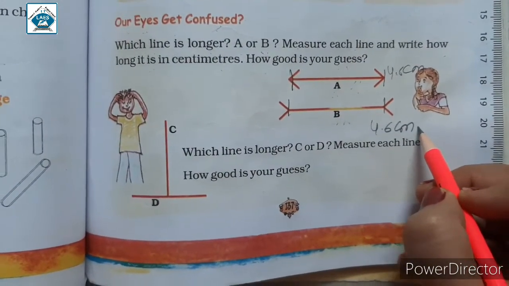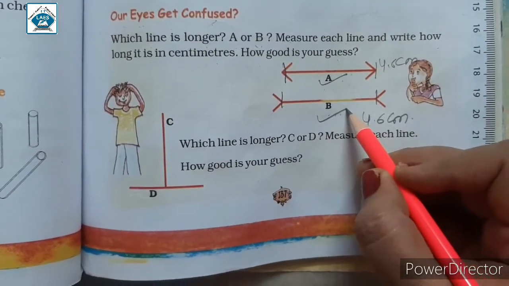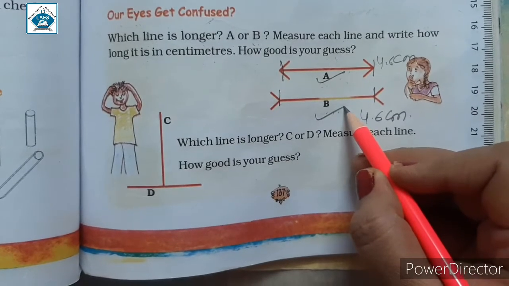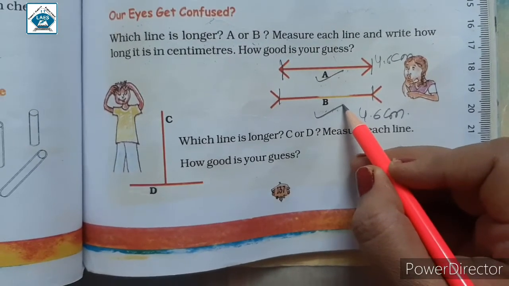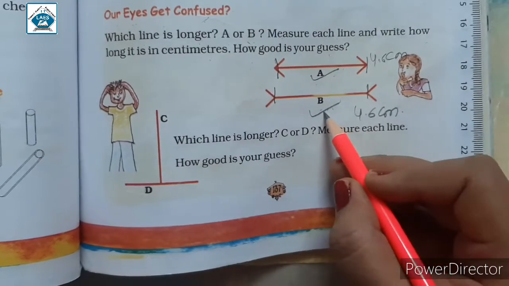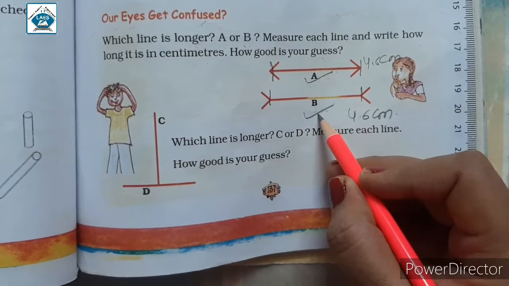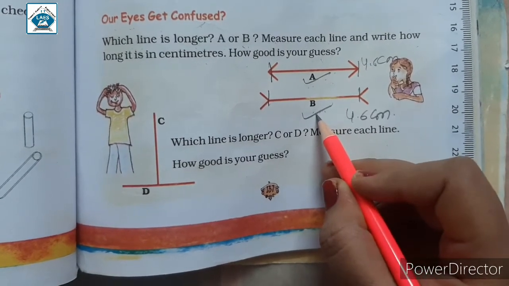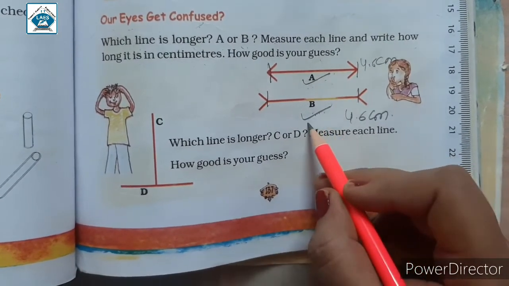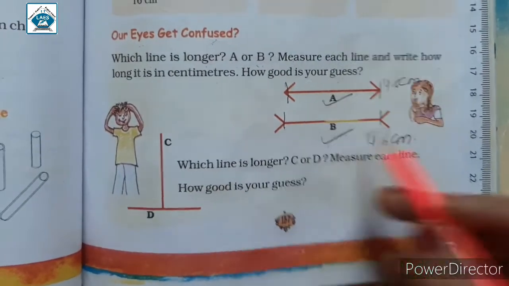So we can see that line A and line B both are equal and have the same length. B is not longer. At first view anyone can think that B is longer than A, but it's not true.